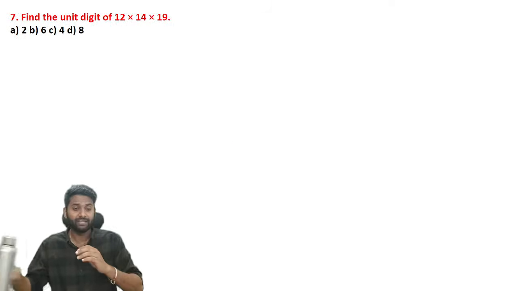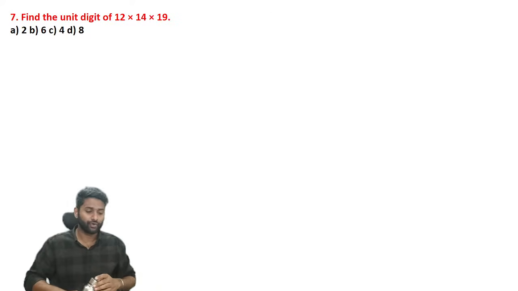Try this question. Find the units digit of 12 into 14 into 19.